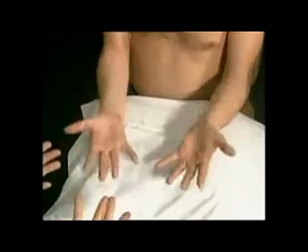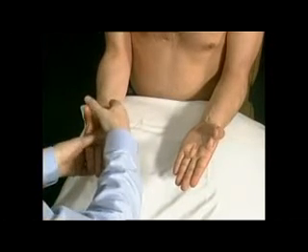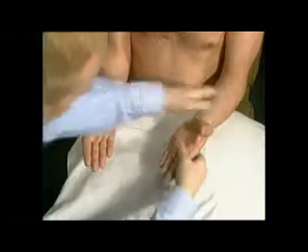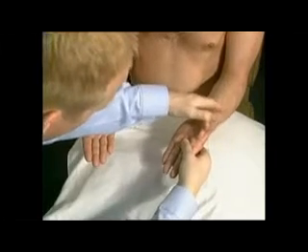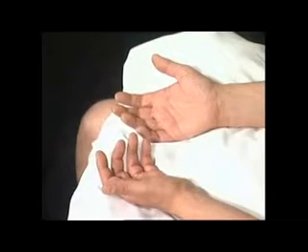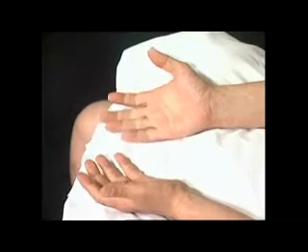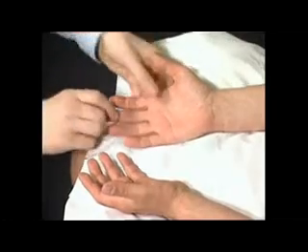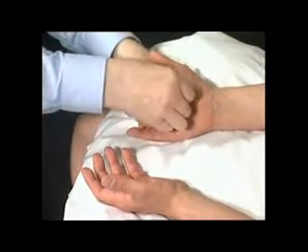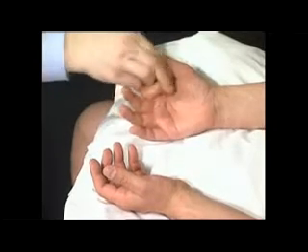Can you turn your hands over and point your thumbs up? Abduction of the thumb assesses the median nerve. The patient should be asked to make a full finger tuck. If they are unable to do this, again it may be due to nerve, joint or tendon damage. This again can be assessed passively.